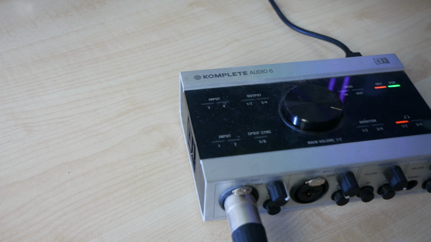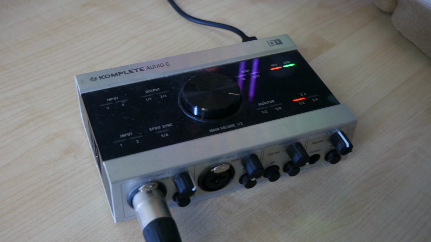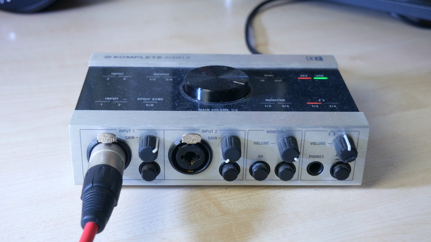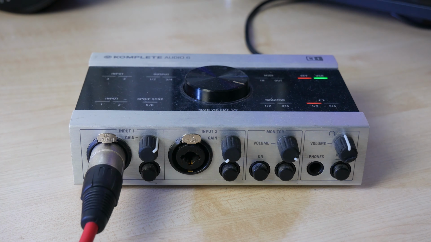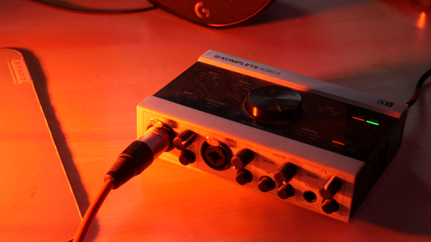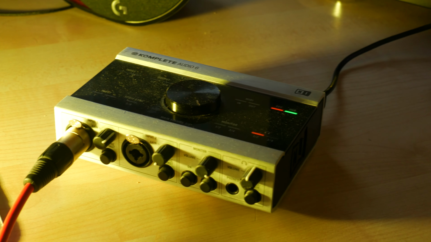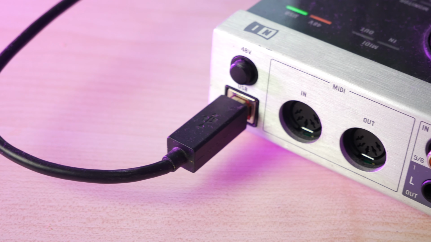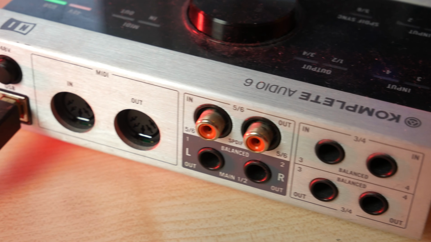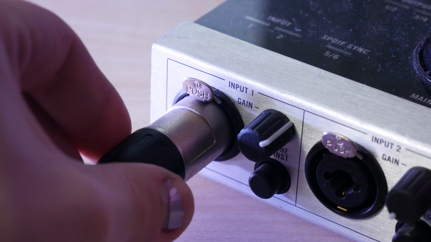What do I personally use at the moment? I'm currently using the Native Instruments Komplete Audio 6 behind me. That's a pretty good audio interface. It does everything I need. The quality is super good, though it's around £180. Cheaper alternatives are available from the likes of the Scarlett. That's a simple one, around £80, that does the trick just as well, and it's a solid audio interface for plugging in headphones and also plugging in microphones as well.